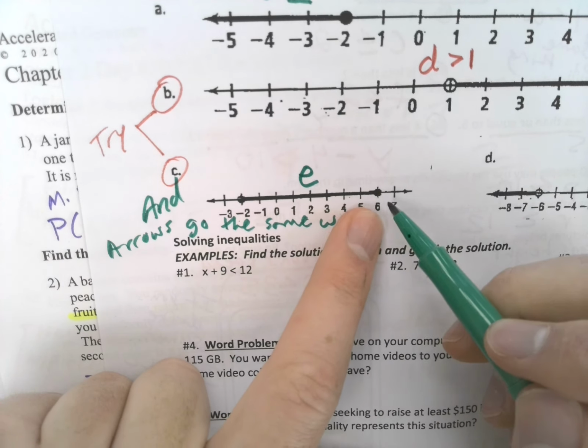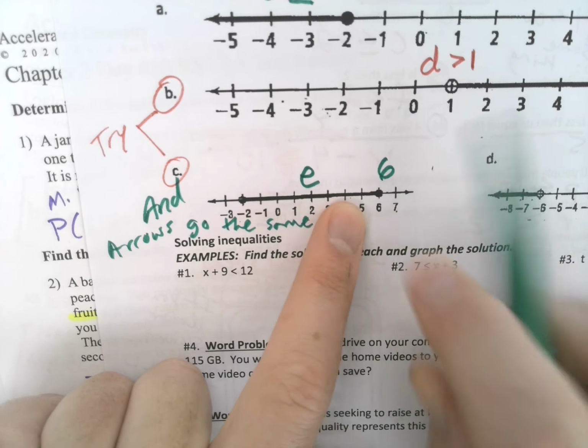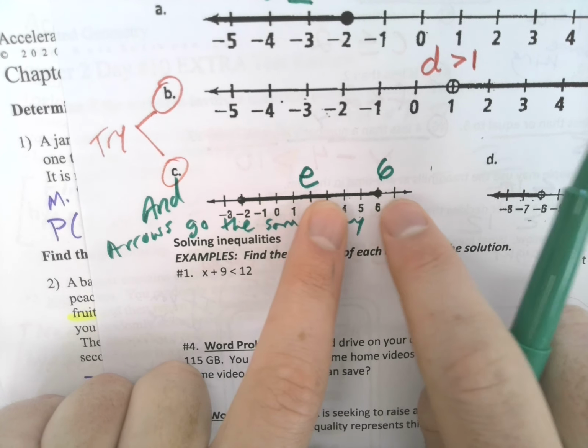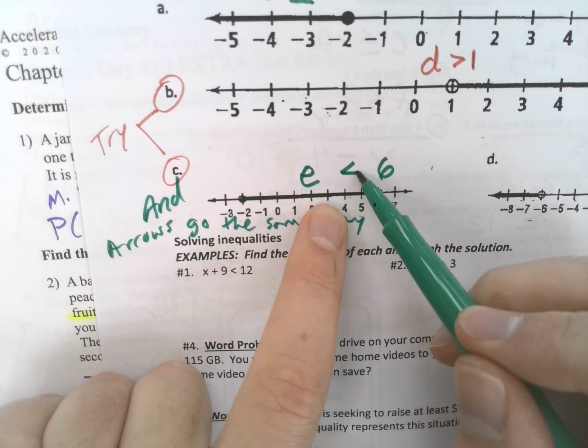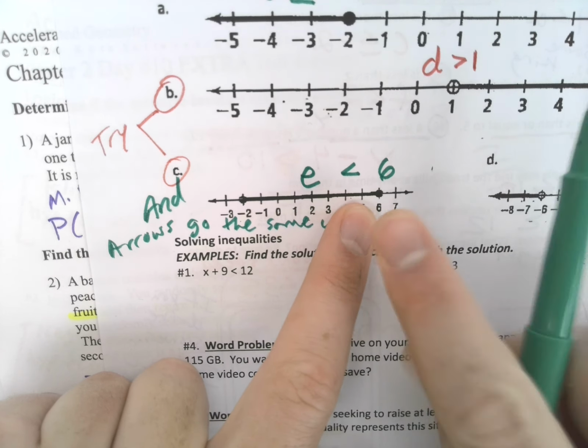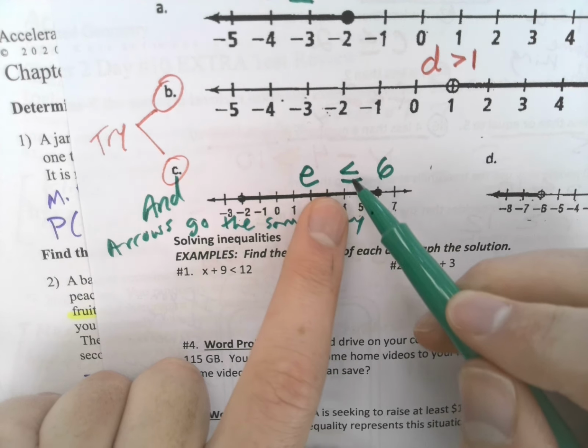So E, how does it compare to 6 over here? We know we got our variable on the left, number on the right. Are we bigger than 6 or smaller than 6? Looks like we're shading to the left, so we're smaller. Could we be equal to 6? Filled in point, yes, we could.